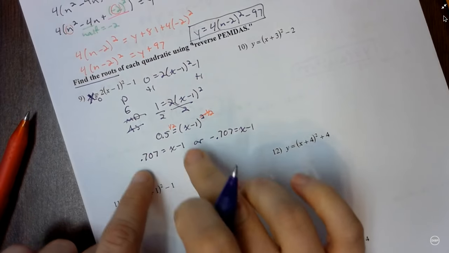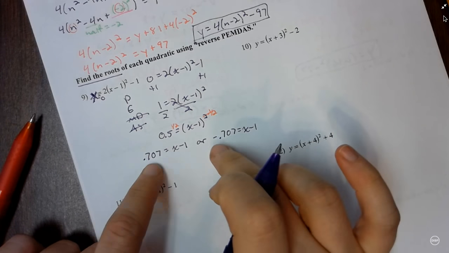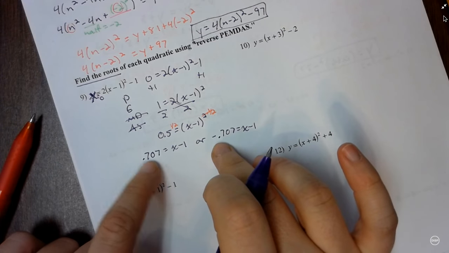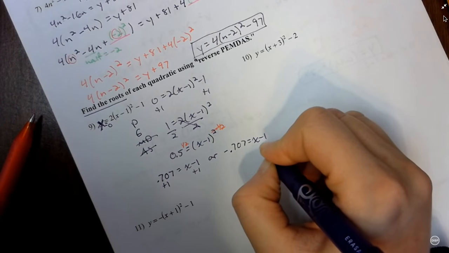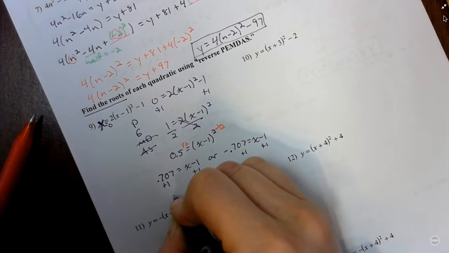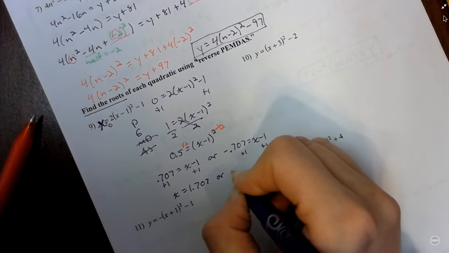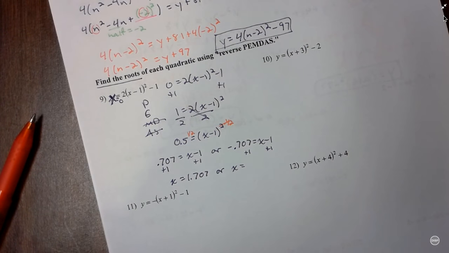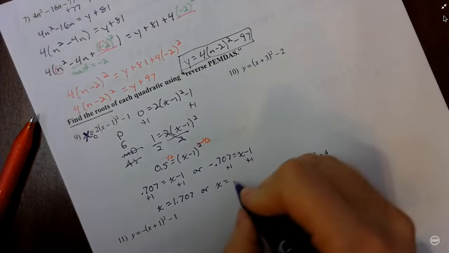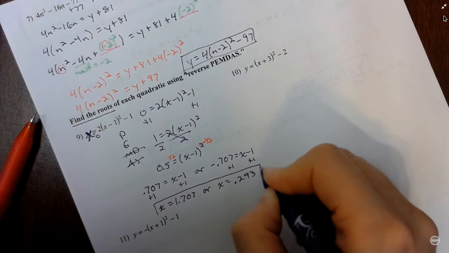So remember, when you take the square root or use a 1/2 exponent, you are going to have 2 answers. So don't forget to do positive and negative. And then your last step is to add 1. And there are your roots.